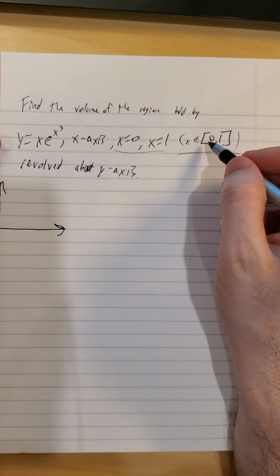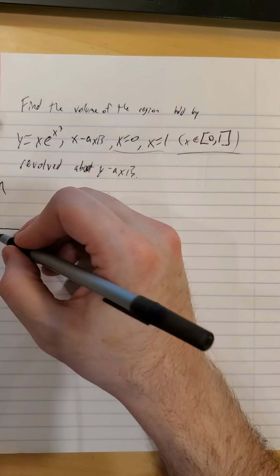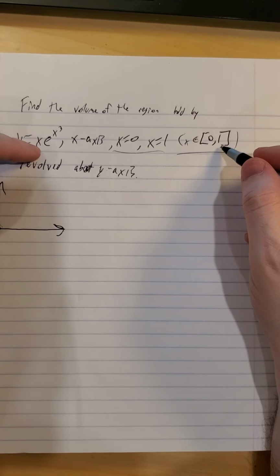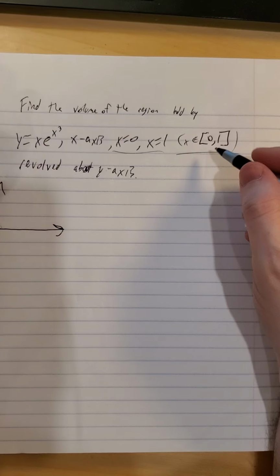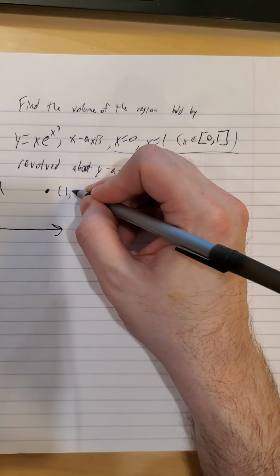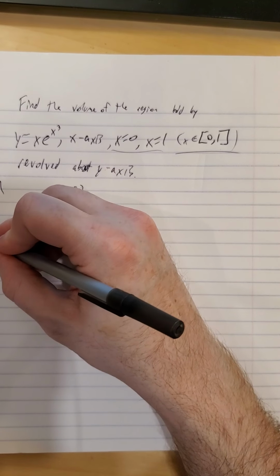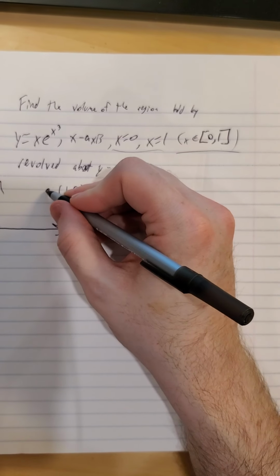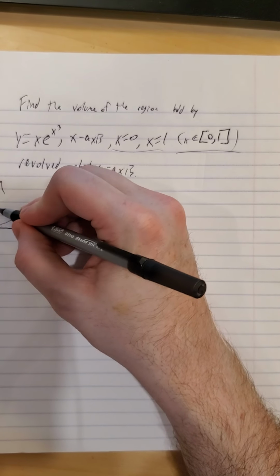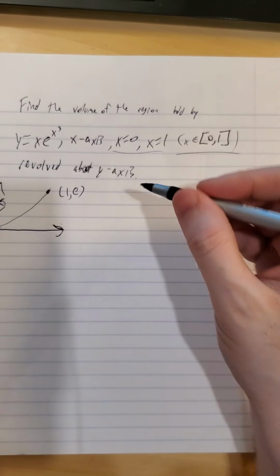We know our endpoints are 0 and 1. 0 times anything is 0, so we know we hit the origin. Plug in 1 for the x. We have 1 e to the first, or just e. And we have some kind of curve happening here. We're revolving about, again, the y-axis.